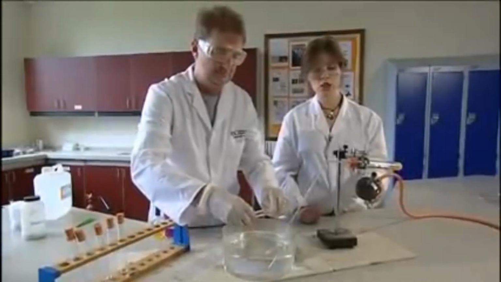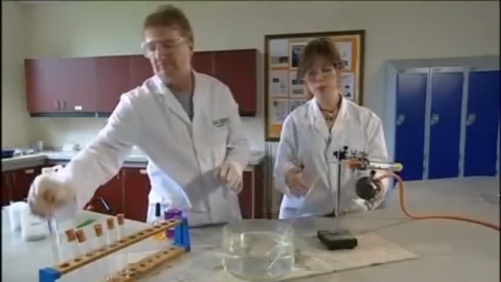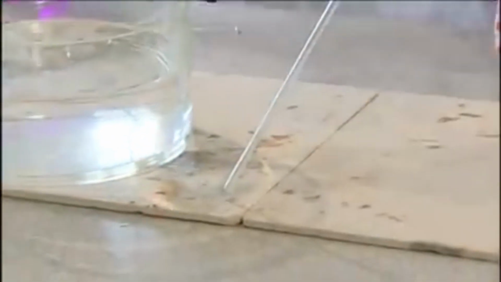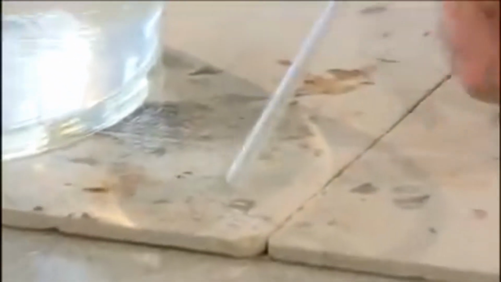Okay, when you come to the end and you need to remove it from the water and stop heating, it's really important that you remove from the water first and carry on heating for a moment. When you're happy that there's no water in the tube, you can stop heating, but I wouldn't turn off the Bunsen burner until you're convinced that everything has stopped.